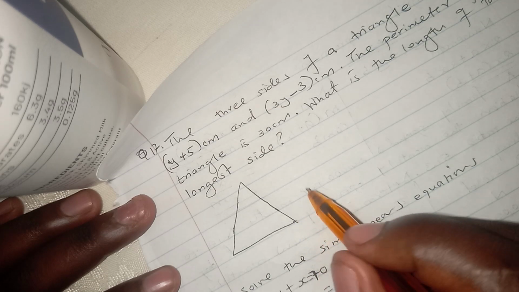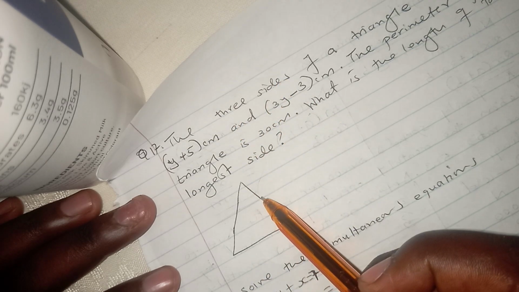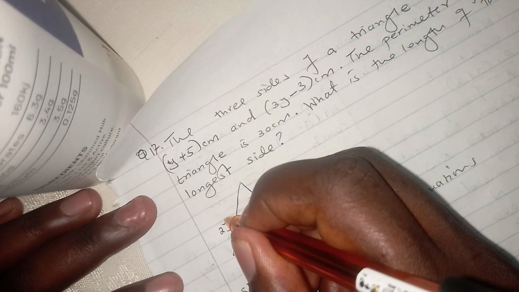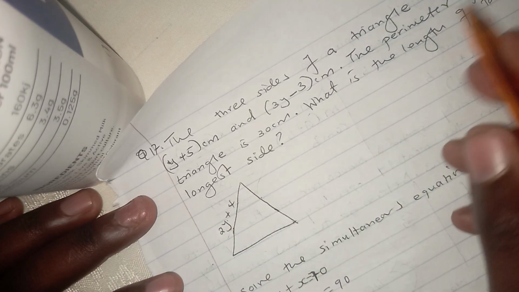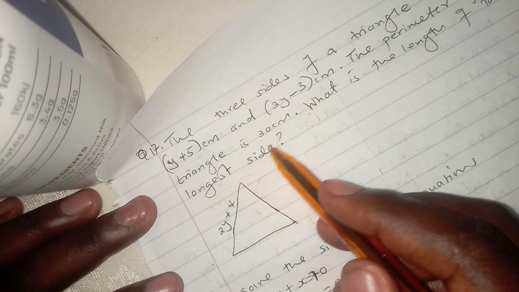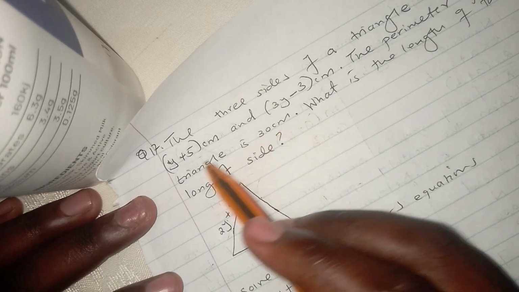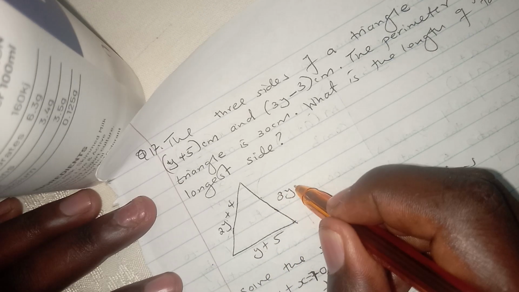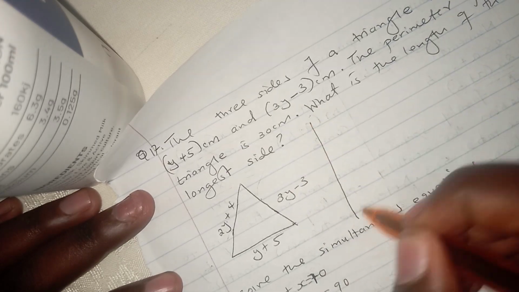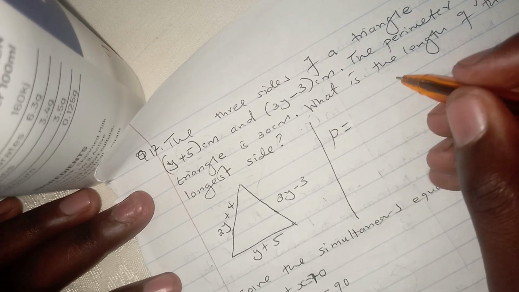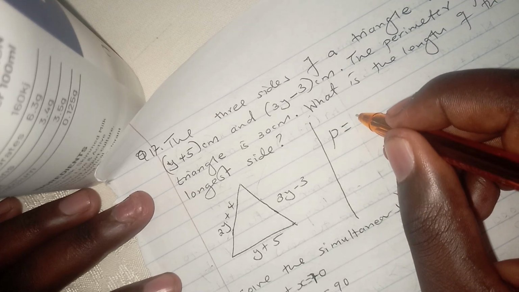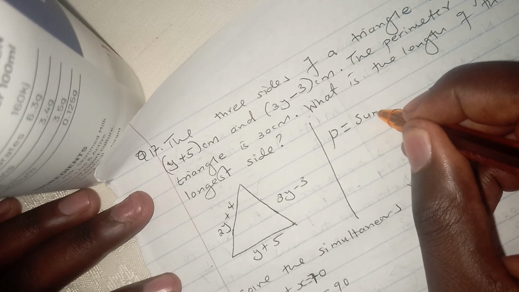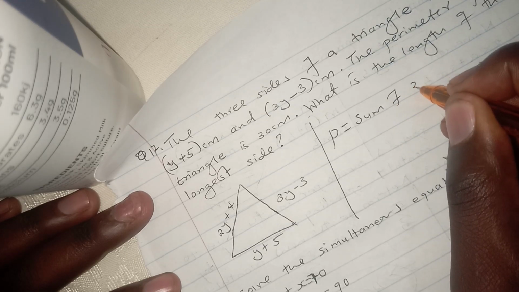As you all know, a triangle has three sides: 1, 2, 3. You have been told one of the sides is 2y plus 4, the other one is y plus 5, and the other one is 3y minus 3. Now we know that the perimeter of a triangle is given by a summation of the three sides.